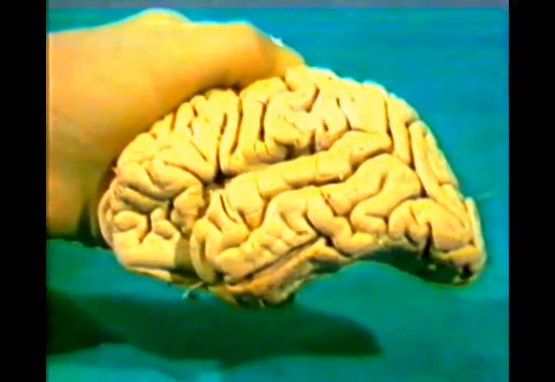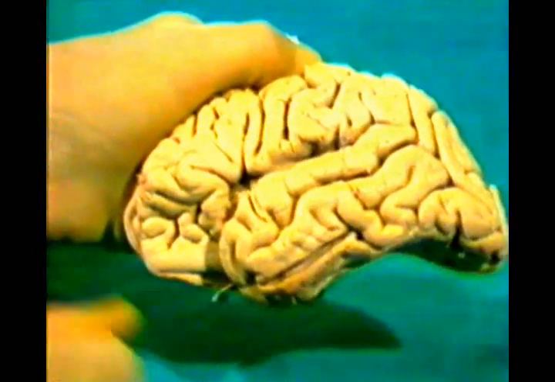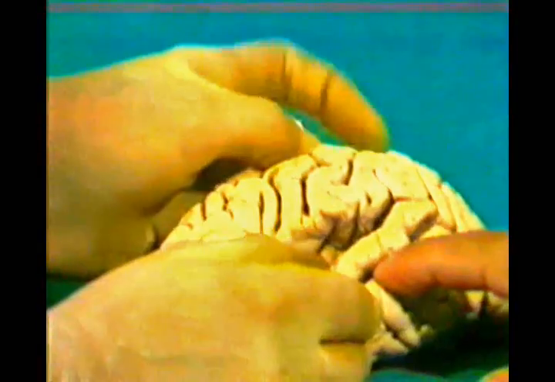Pulling these opercula apart exposes the insula, which is triangular in outline and is surrounded by a circular sulcus. The surface of the insula consists of sulci and gyri radiating from the stem of the lateral sulcus at the apex of the insula.